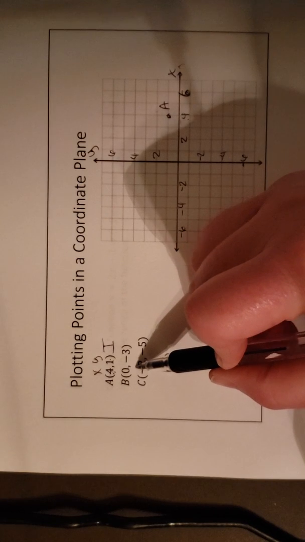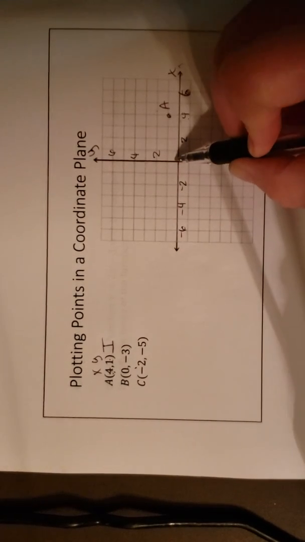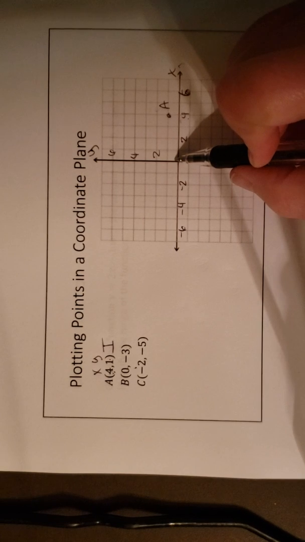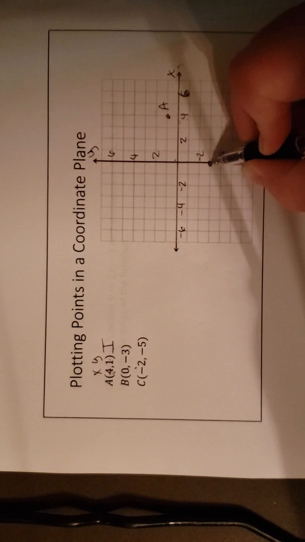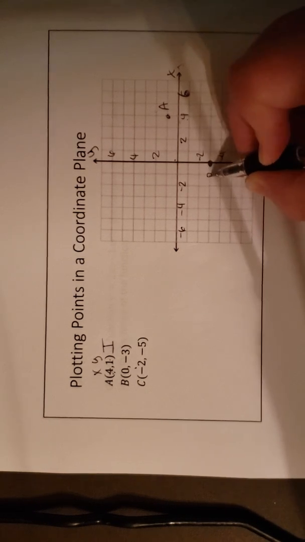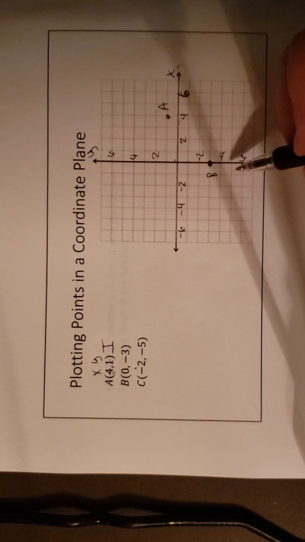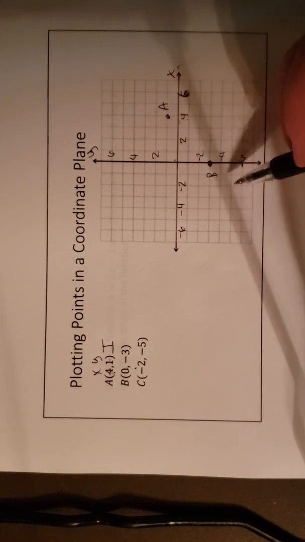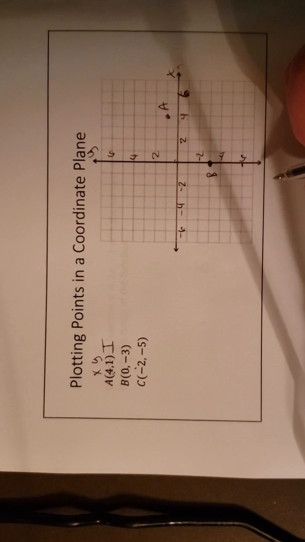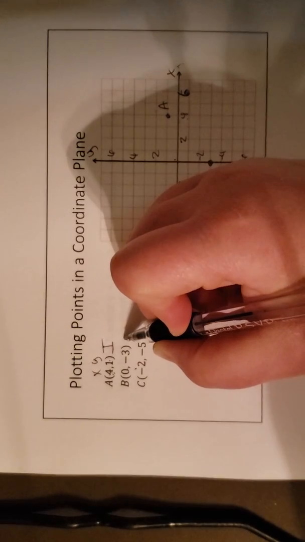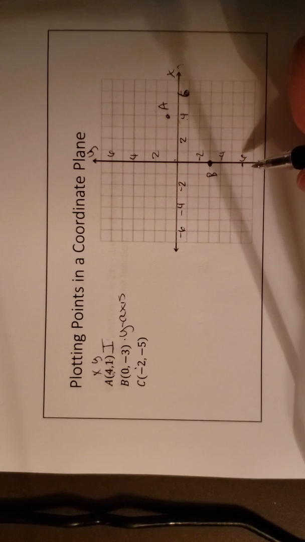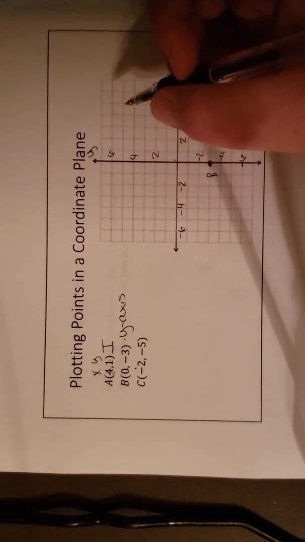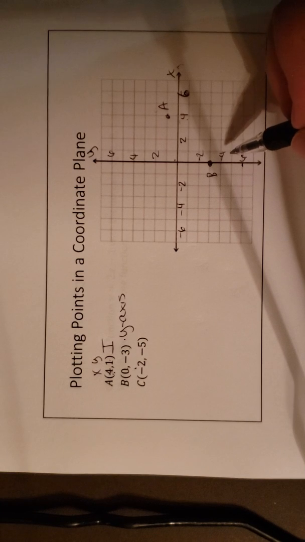Okay, so 0, -3. If I didn't run anywhere, that's 0. But I had to do what? Good, I had to fall 3 places. So that's going to put me right here. Need to label it. Always label your points. And am I in a quadrant or am I on an axis? I'm on an axis. What axis am I on? Good. I'm on the y-axis. And I'm on the y-axis because I am what? I'm vertical. Okay?